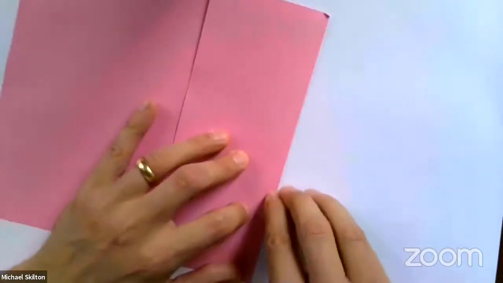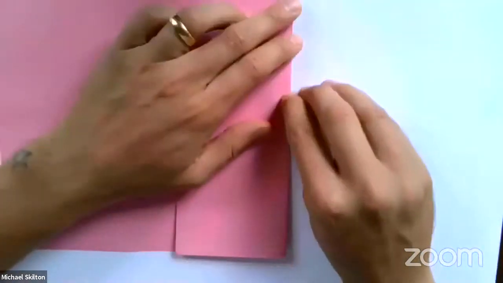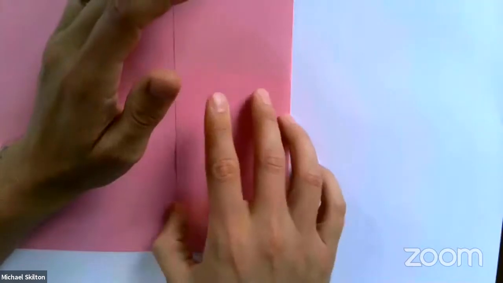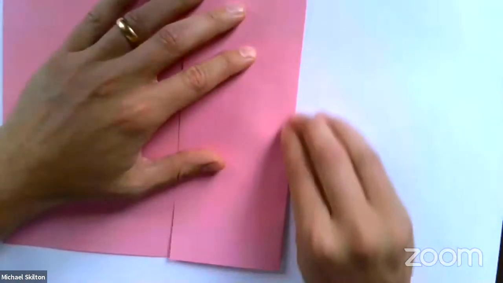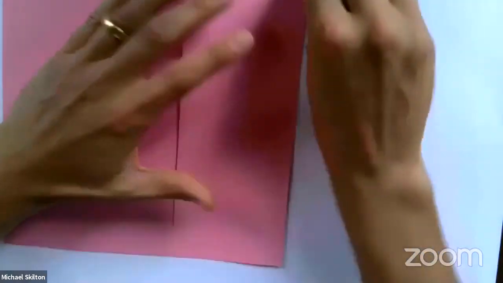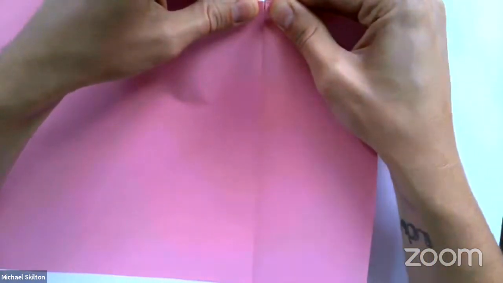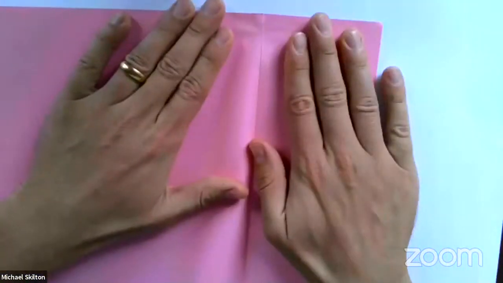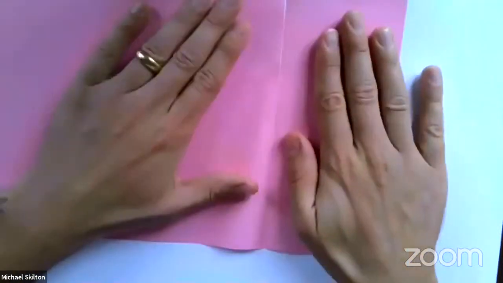Back and forth, folding, scoring. You're breaking down the fibers of this piece of card or paper as you fold it back and forth on itself, like trying to snap a pencil or a branch. And then if you've done that enough times back and forth, guys, you've weakened it enough to hopefully then be able to rip these apart.